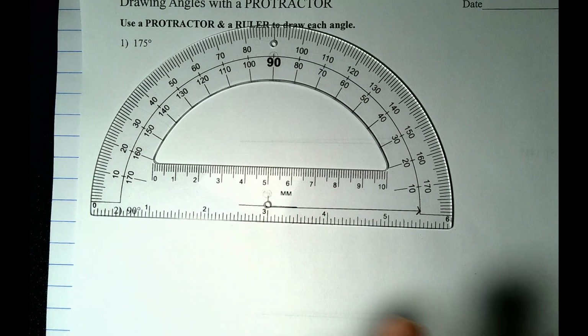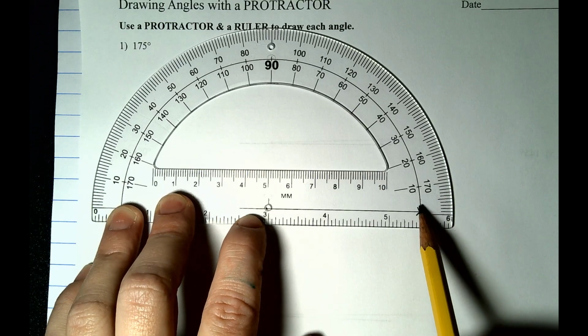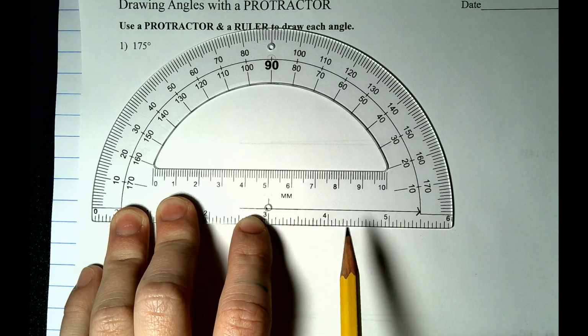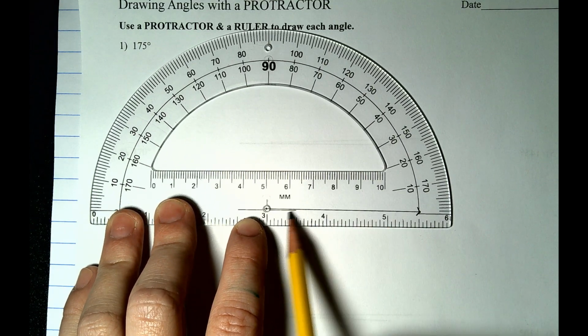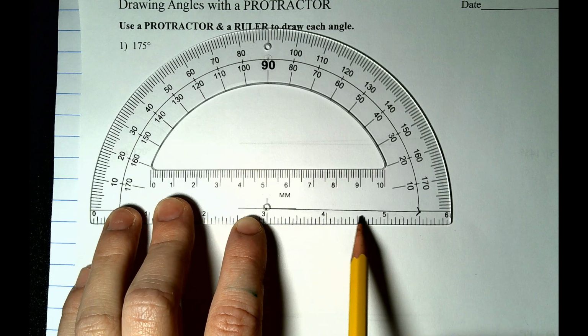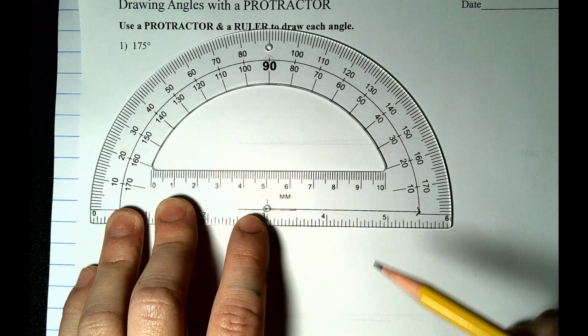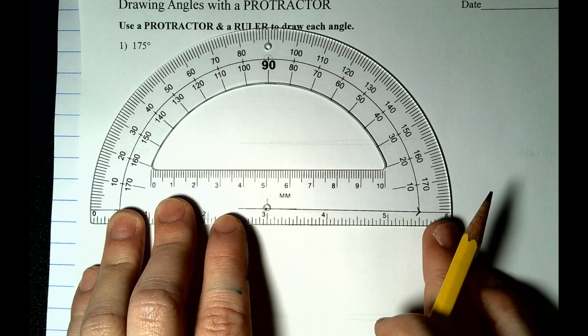Okay, so here's what we're going to do. We are going to start looking at either the numbers on the inside or the numbers on the outside. Since we want to start from the right side of the protractor and the angle will open up this way, are we looking at the inside numbers or the outside? The inside numbers.